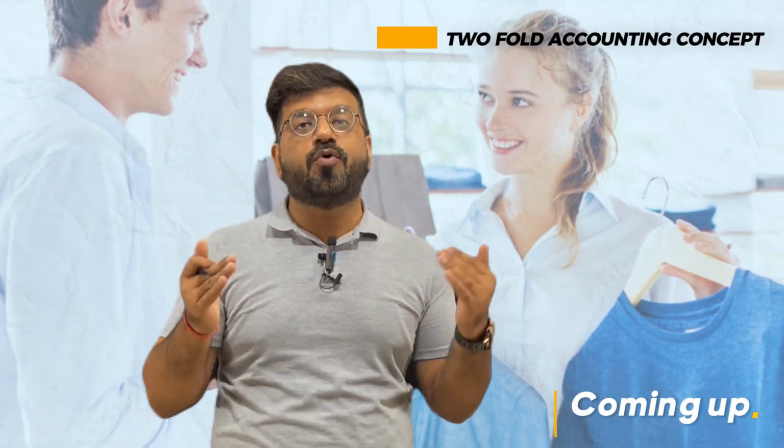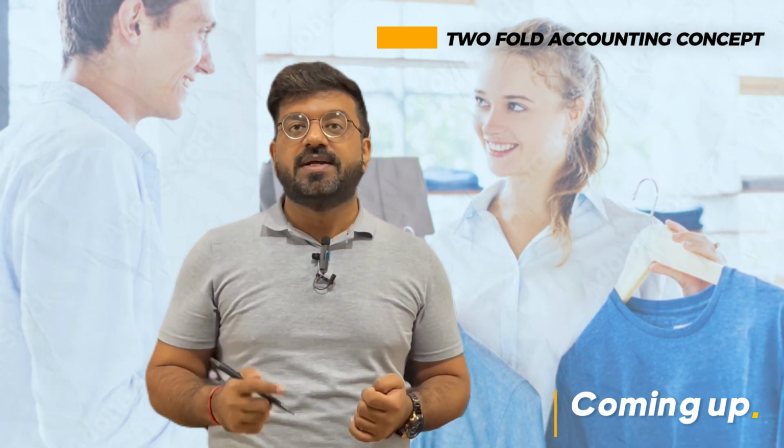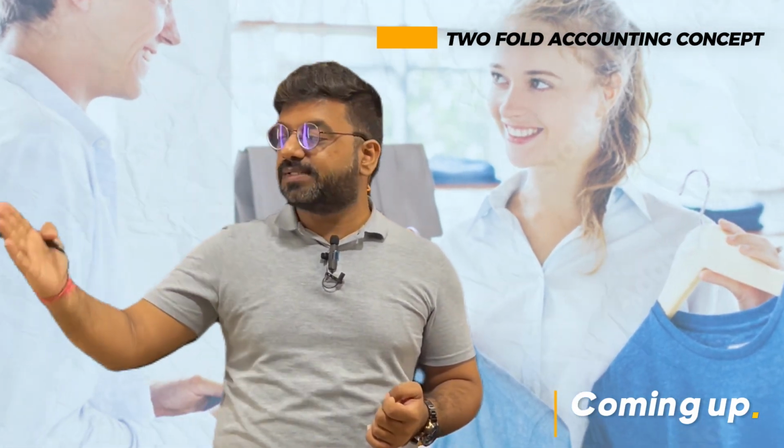Every time we do a transaction, it will involve two parties. One will be the person who is selling the goods. The other will be the person who is buying the goods. So every time there will be two persons involved. This is known as the twofold accounting concept, where there will be a give and take. Some person will give, the other person will take the same thing.